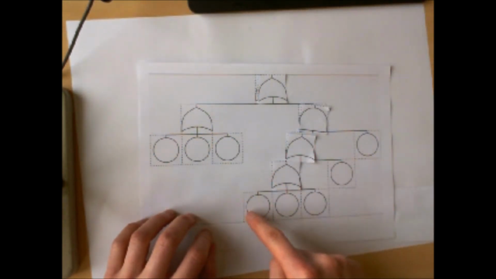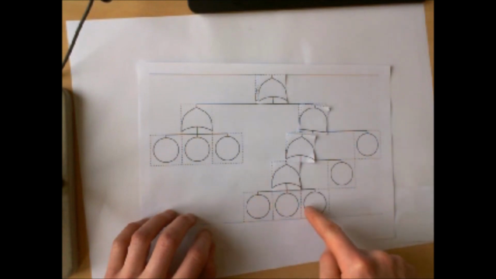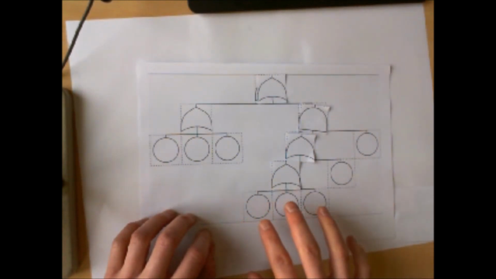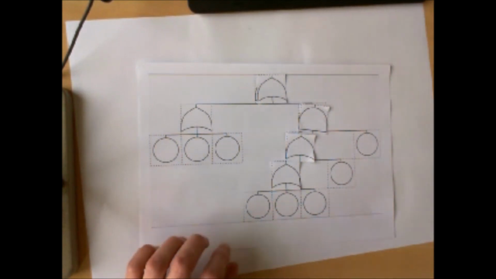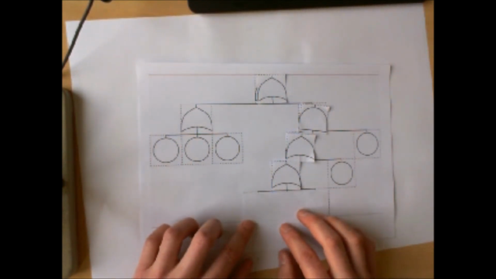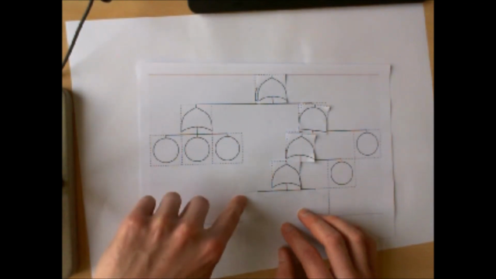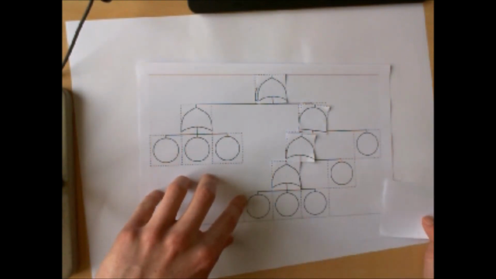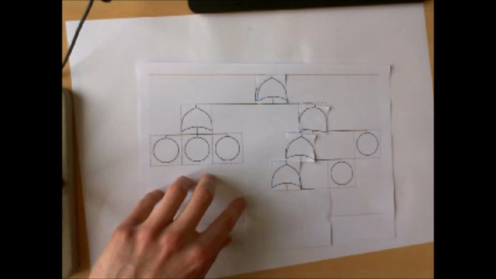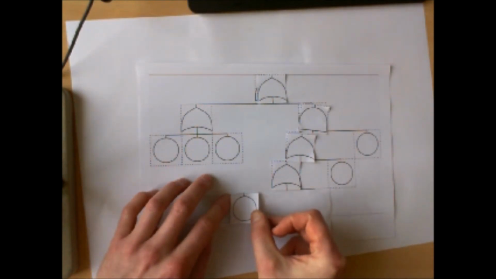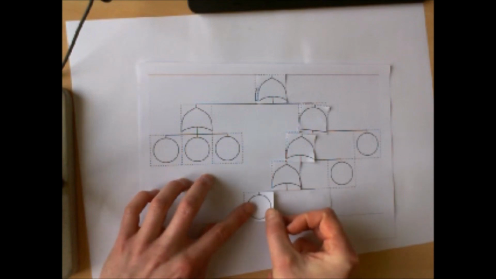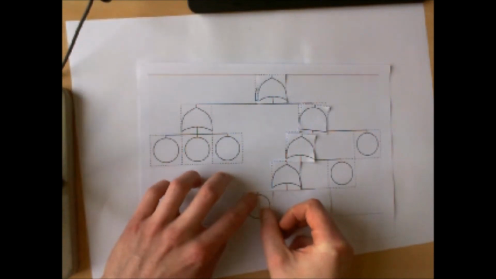Next we're going to build its children. They're all basic events, so they all know their own width, but we need to add up the total of them, which is 300. We need to translate it by half that width, which brings us to here. And then translate that child by half its width in the other direction, which gives us the first position.